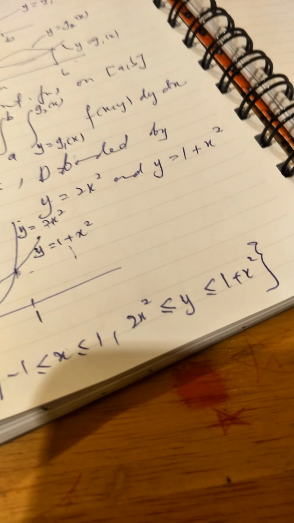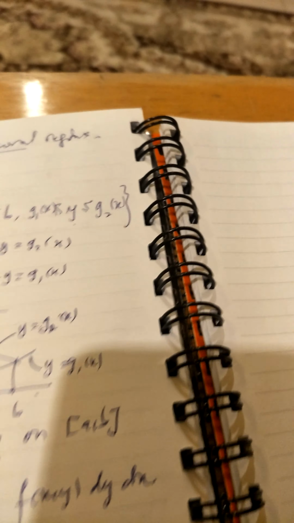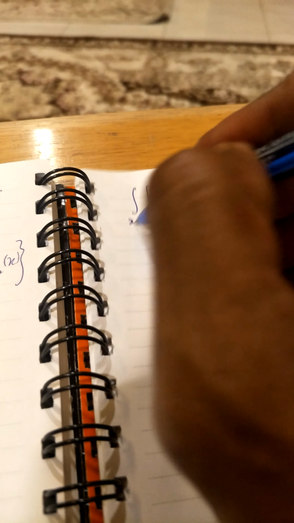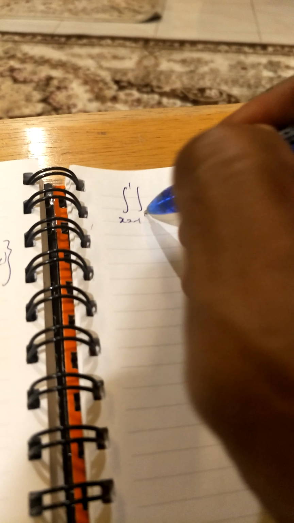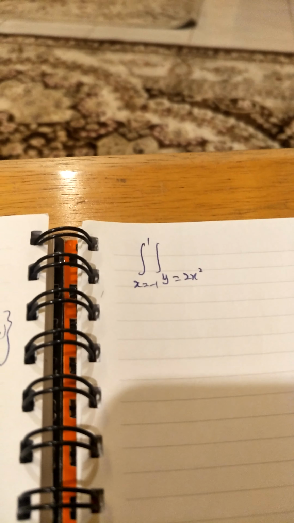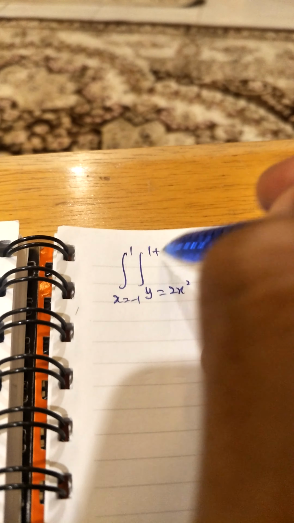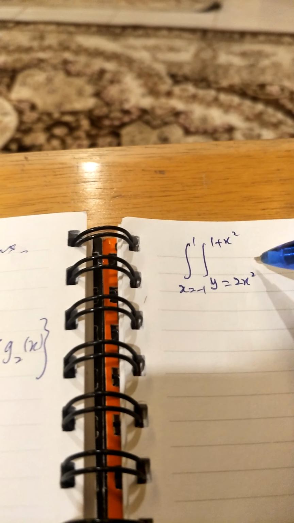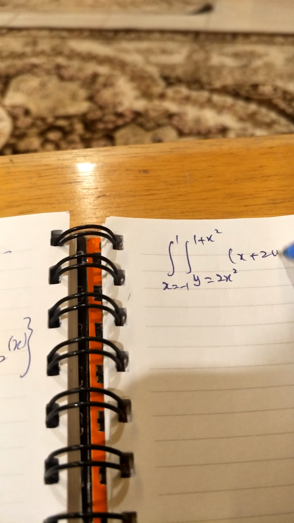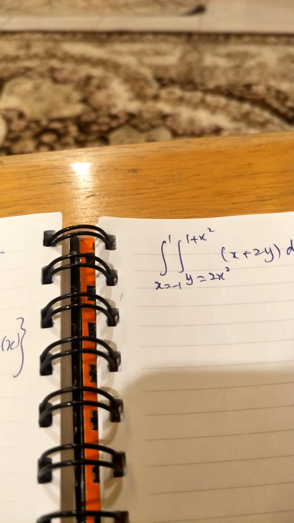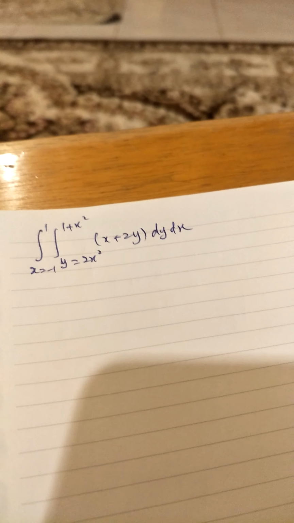So our integral will be the integral for x from -1 to 1, y from 2x squared to 1 plus x squared, and our integrand is x plus 2y, dy dx.